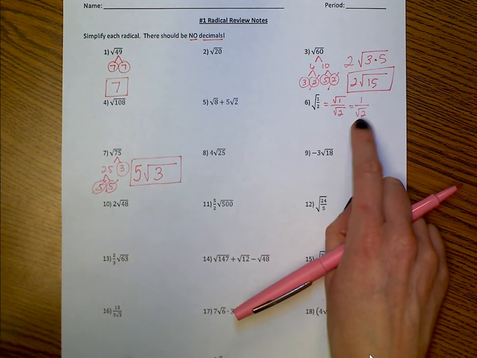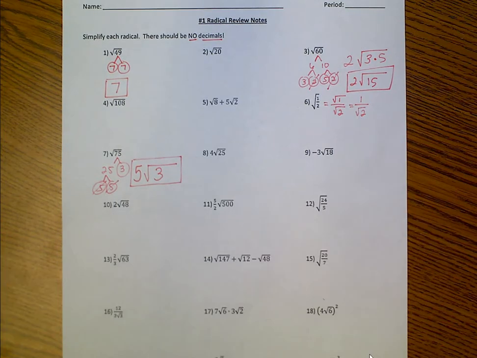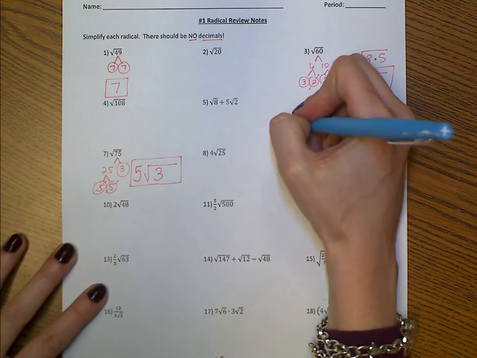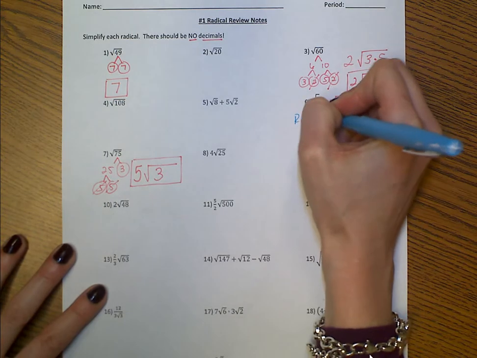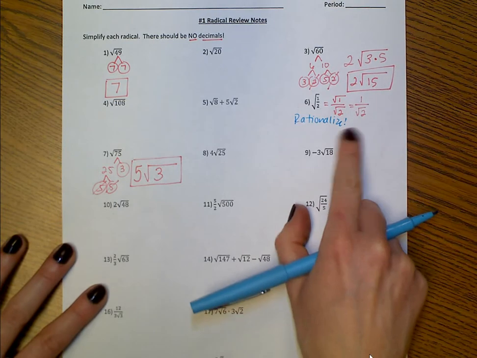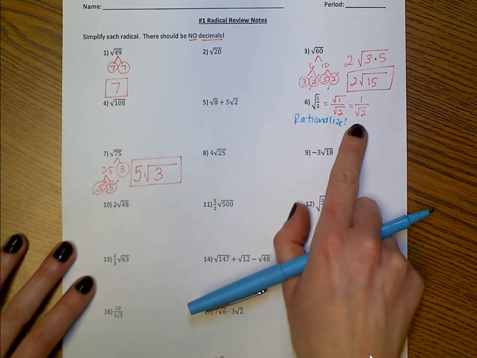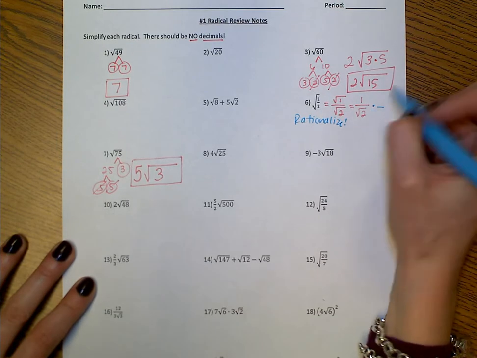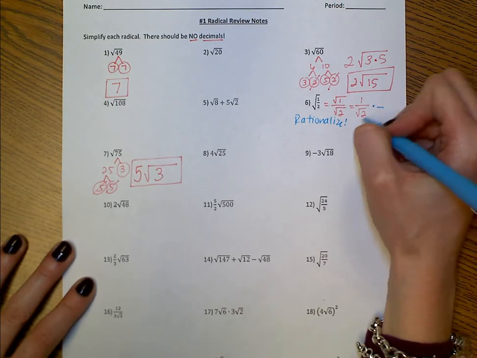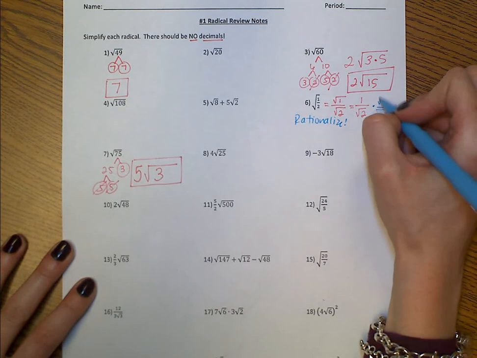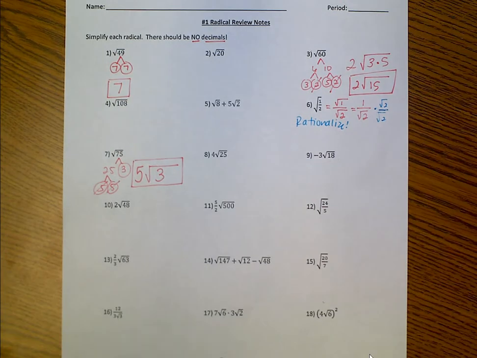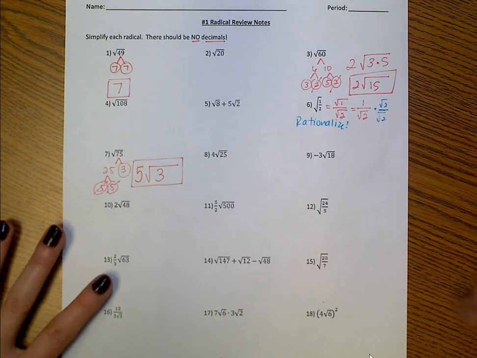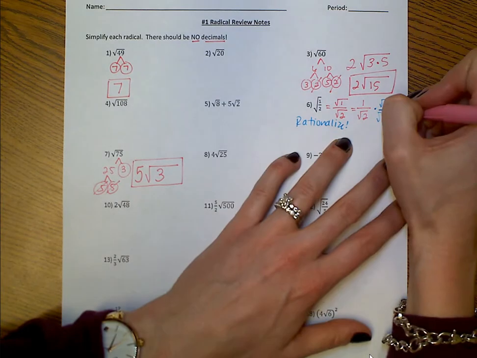So you have to do what's called rationalizing the denominator, which means you need to get rid of the square root on bottom. To do that, you multiply the top and the bottom by the denominator. So you would multiply by square root 2 over square root 2. Okay, I'm squeezing it in here.